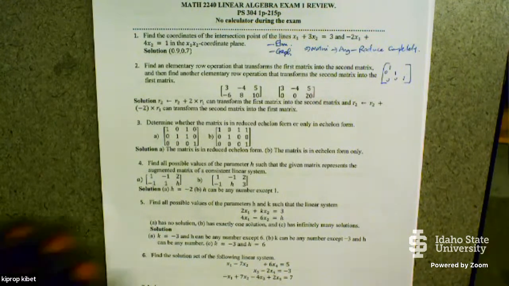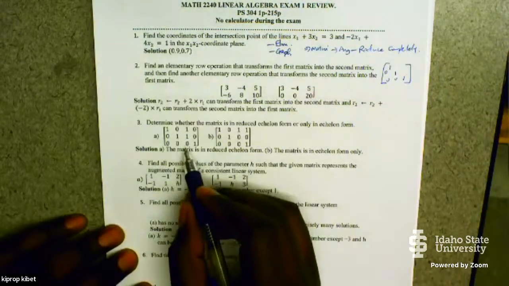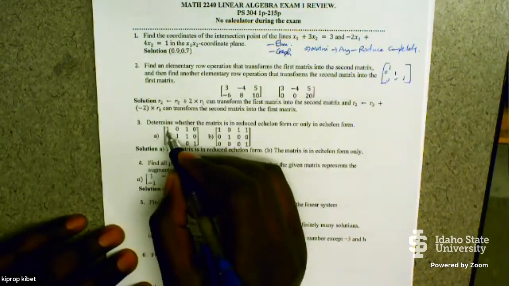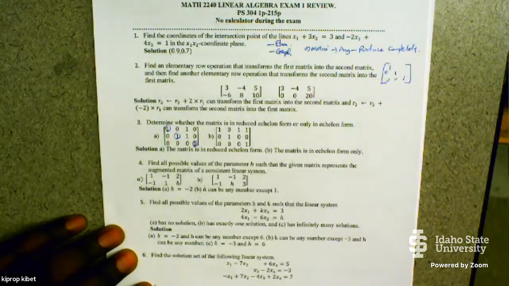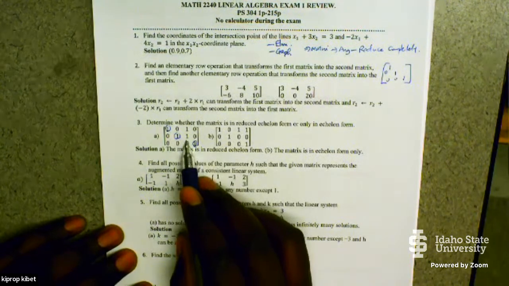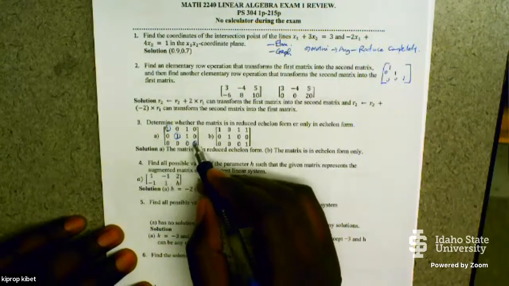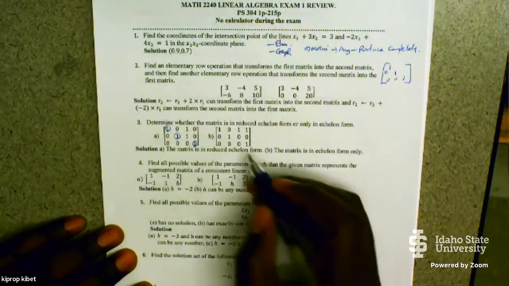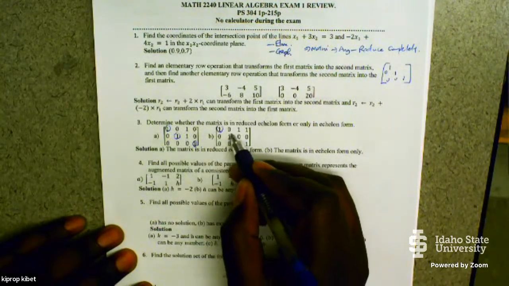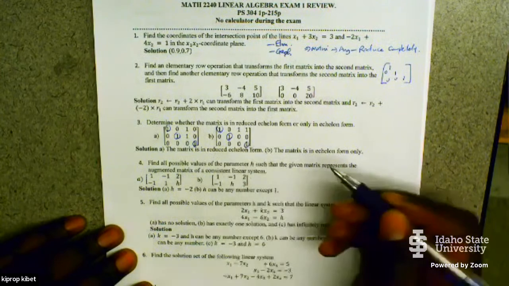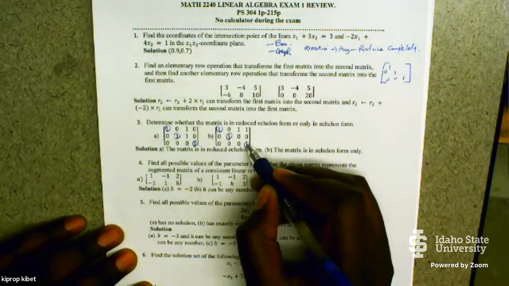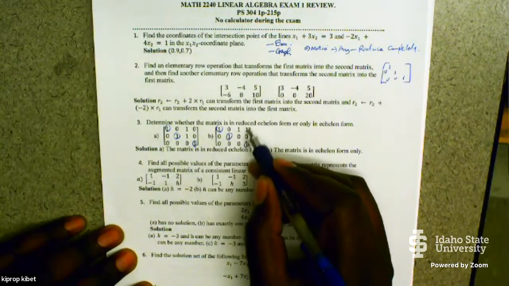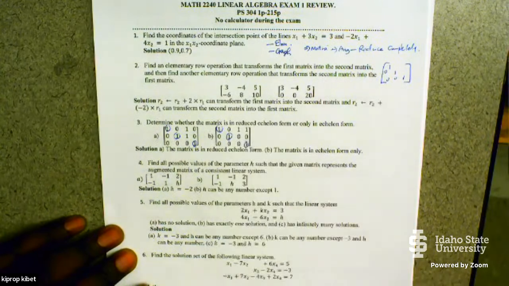Okay, determine whether each is reduced. If you look at this, the pivot position is here, the pivot position here, and the pivot position is there. So is this reduced? Yes, because these are zeros. Here, the pivot position is here, this is here, and then it's here. Is this one reduced? No, since this is a pivot position, so everything here should be 0. Everything there should be.